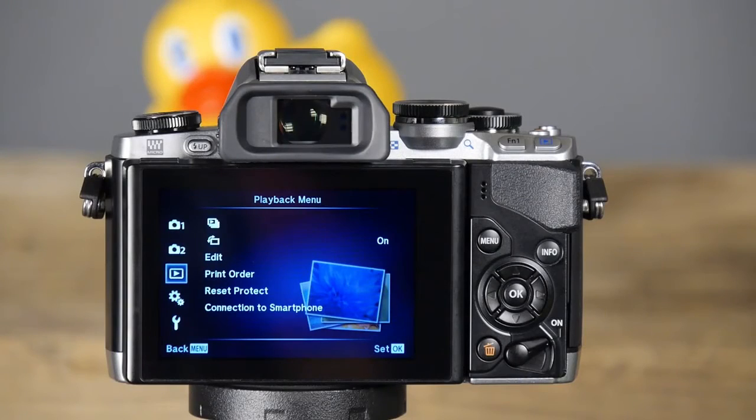The next menu item on the OMD M10 is the Playback menu, where the camera's playback and retouch options are located.